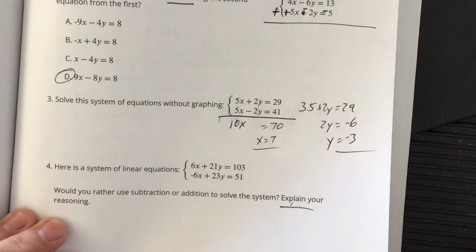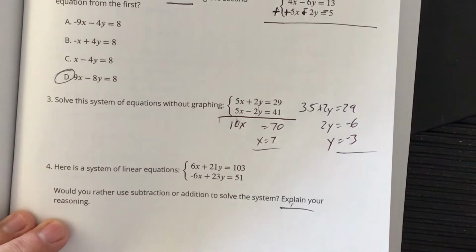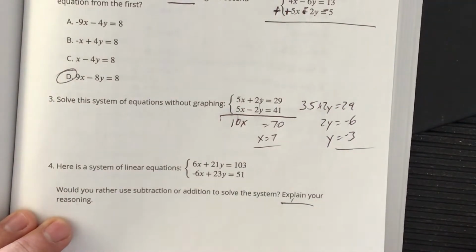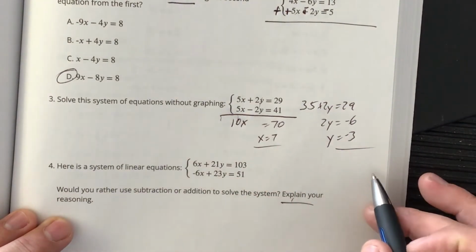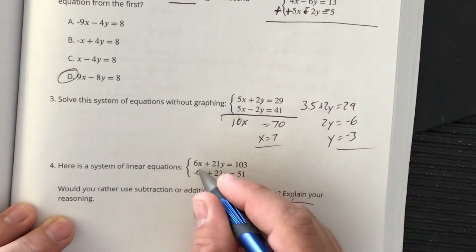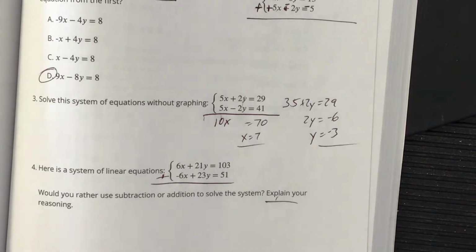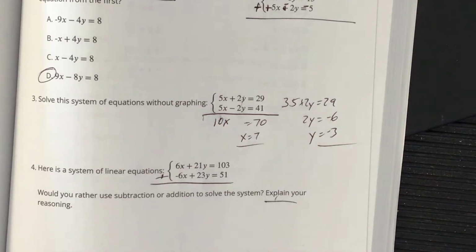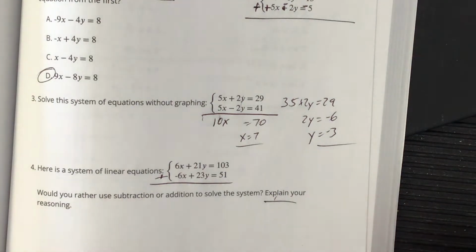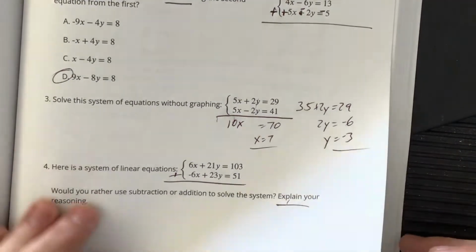Question number 4, personal preference. Would you rather use subtraction or addition? Remember, subtraction would change all the signs on the bottom. Since there's a positive and a negative, I'm going to choose addition. Why? Because that would eliminate the x's right away. Okay, your personal preference, I would choose addition and not mess with anything else there.